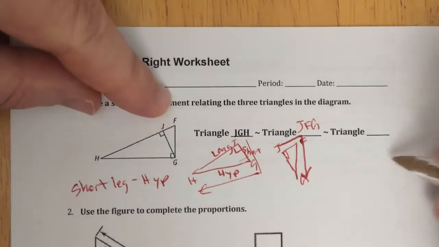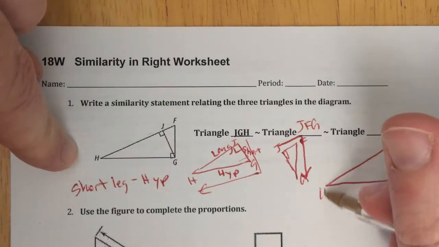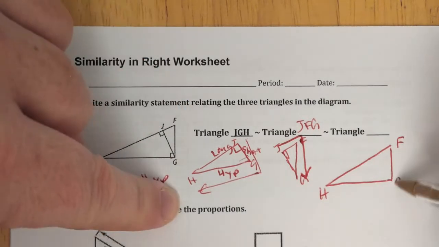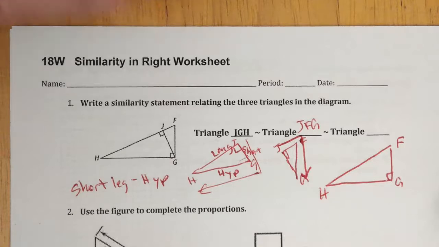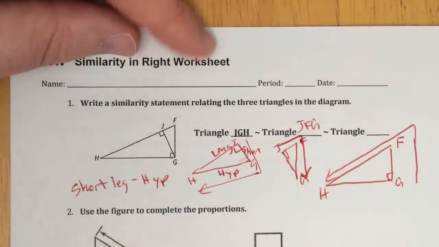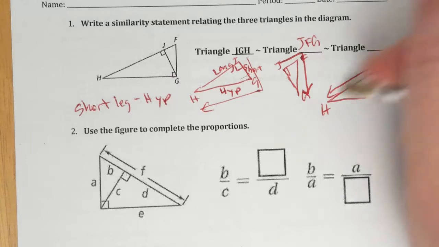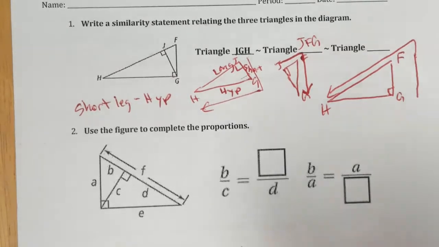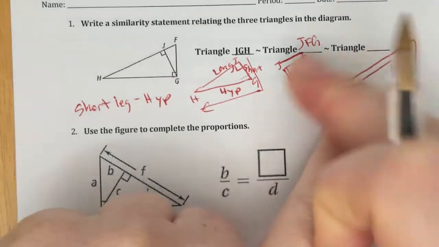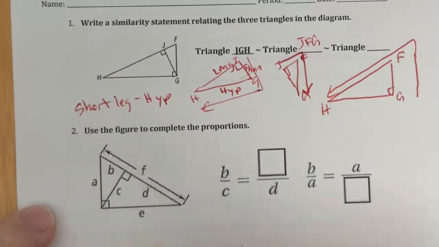And then the biggest triangle, which is this entire shebang right here. What are the letters? H, and then F, and then G. So we want to go the path of the short leg, which is here, and the hypotenuse, which is here. So write down what those letters are. Write down that path, and write those letters. Now if you got these two backwards, it's no big deal. It doesn't really matter.